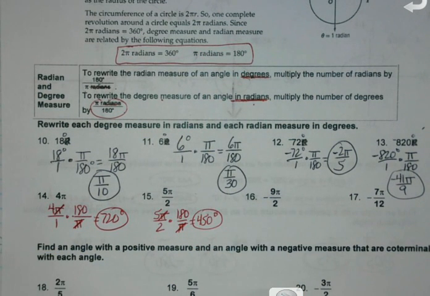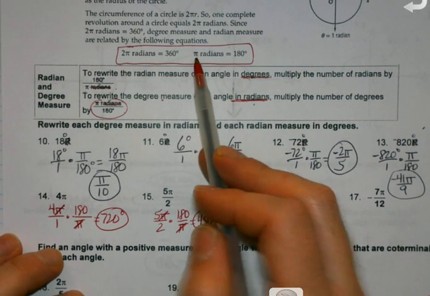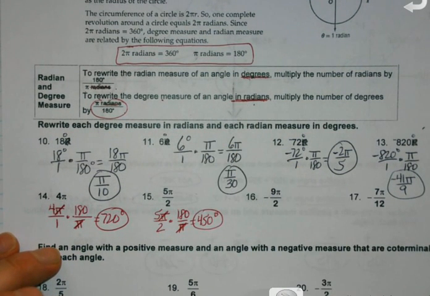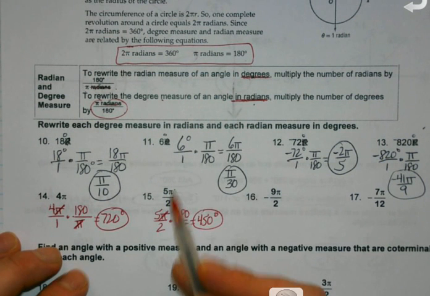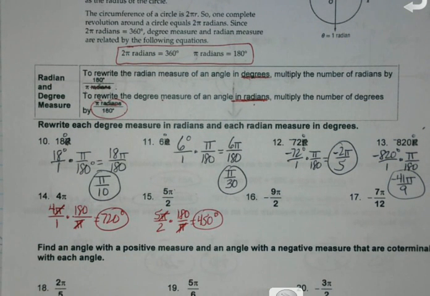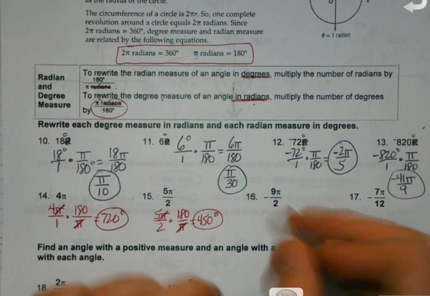Whenever you're doing these, we talked up above how pi equals 180. You literally, in all of these, could just do 5 times 180 divided by 2. You can replace the pi with 180 if you're going to degree mode. It doesn't save a whole lot of time because we're doing the same thing here anyway, but it's just something you can think about. Okay, 16, what's that going to look like in degrees? Negative 810.